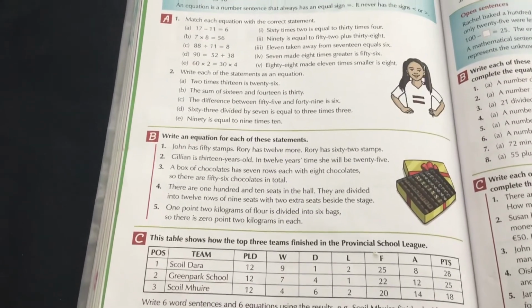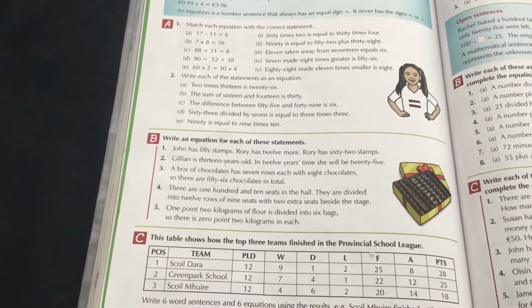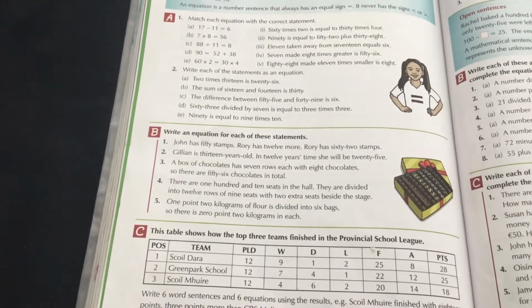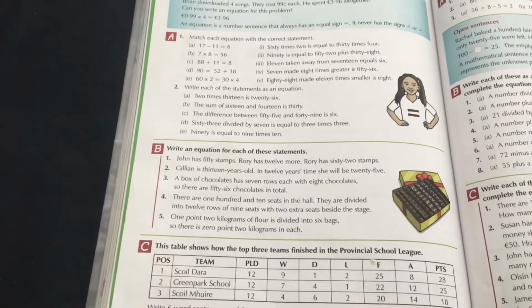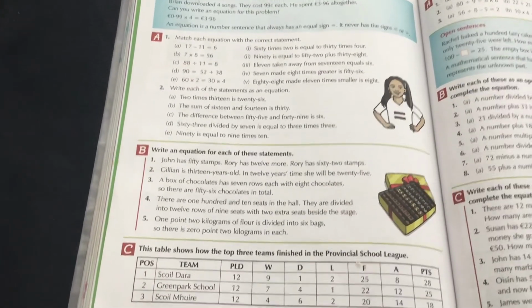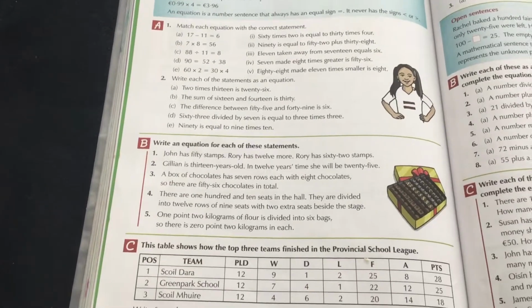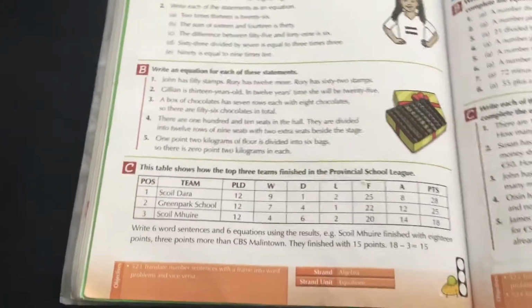Gillian is 13 years old. In 12 years' time, she will be 25. So 13 plus 12 is equal to 25. What's on the left-hand side of the equals is exactly the same as what's on the right-hand side of the equals. So if you could do B3, 4, and 5 yourselves, that's great. Now we look to C.